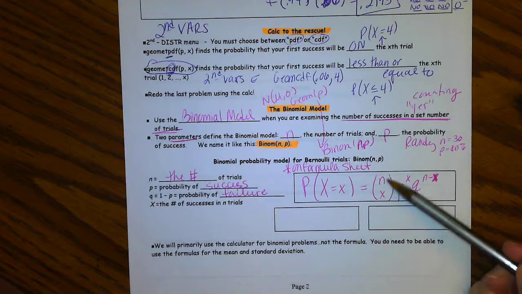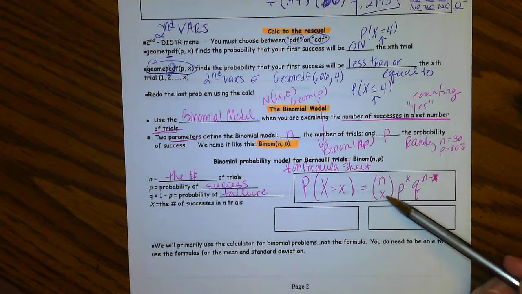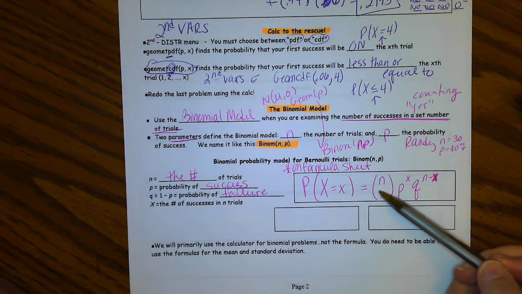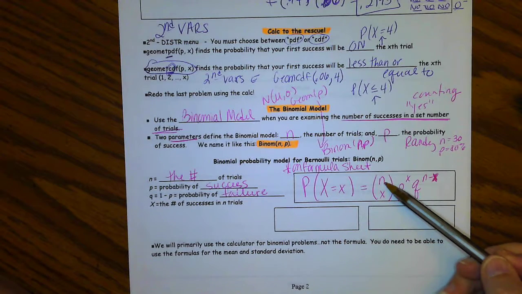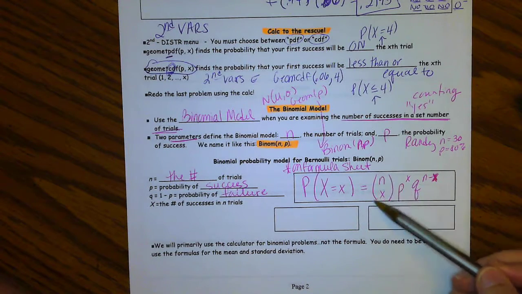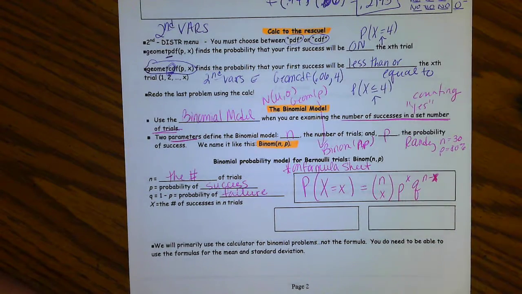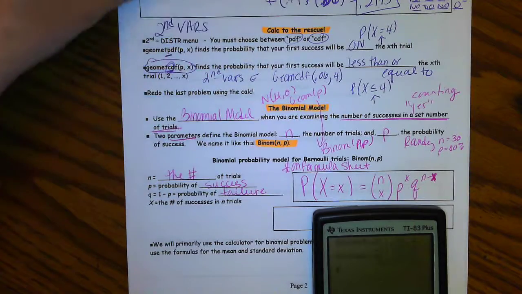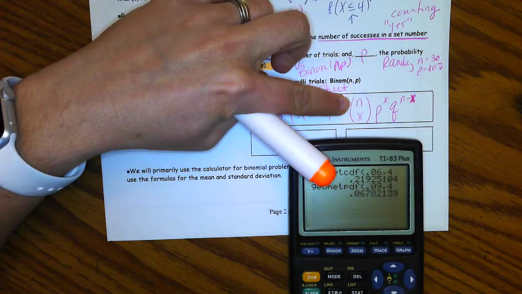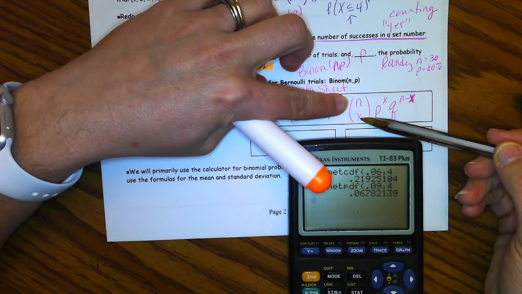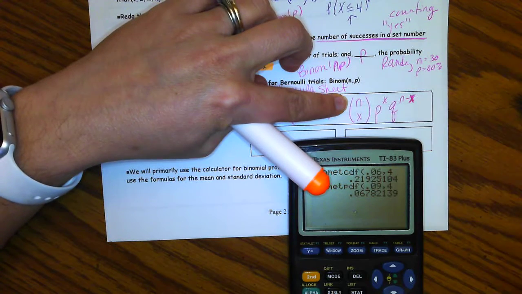But these symbols here, the parentheses with N and X, this is actually a combination problem. This is you figuring out how many different ways you can have X successes in N trials. This is a whole other lesson for me to teach you how to actually do this. You can just do it in your calculator. If you ever need to, I'm going to show you real fast. Let's say N was 30, like Randy, and let's say how many different ways can he make 20 out of 30 shots?